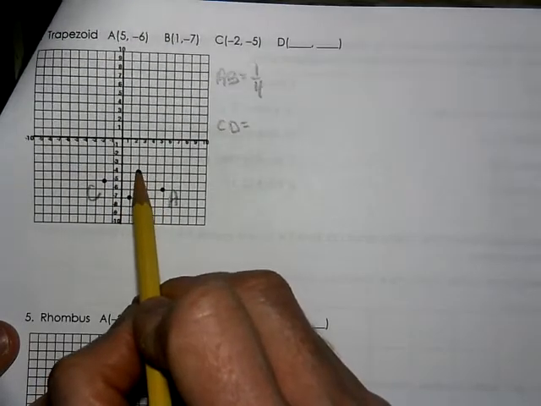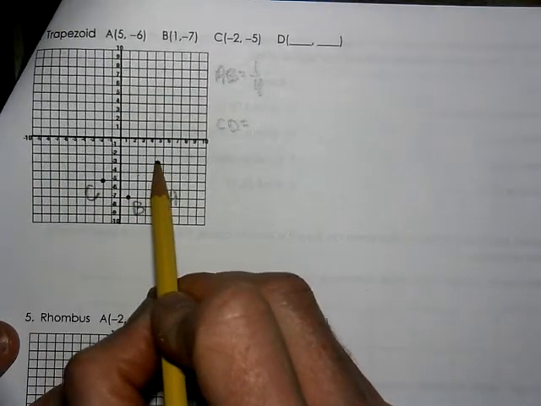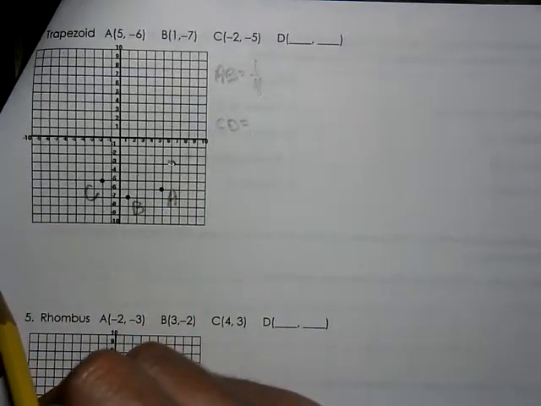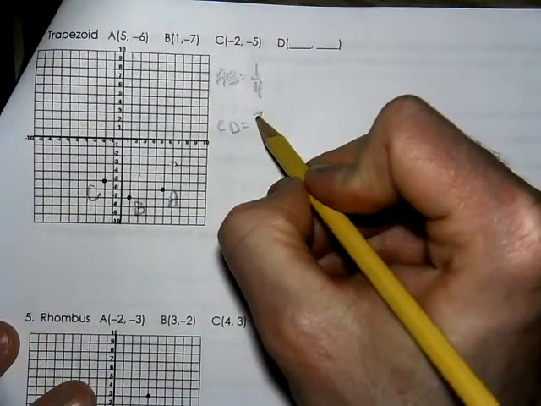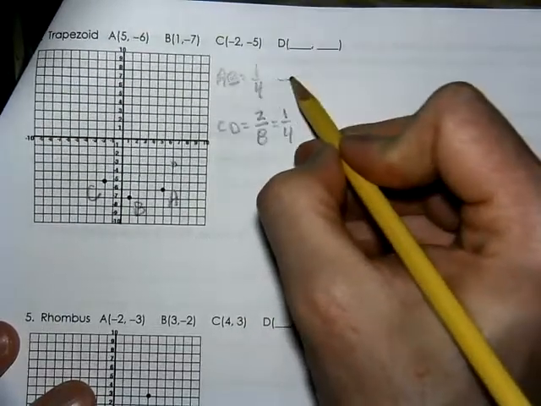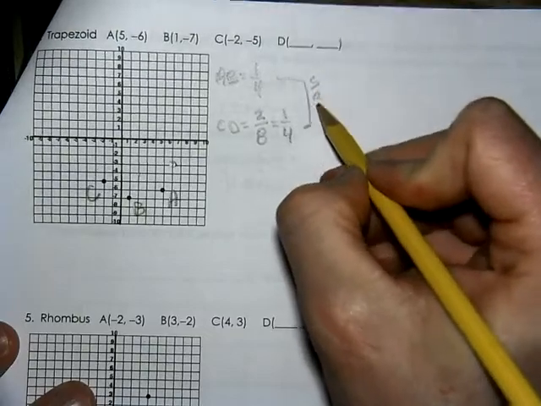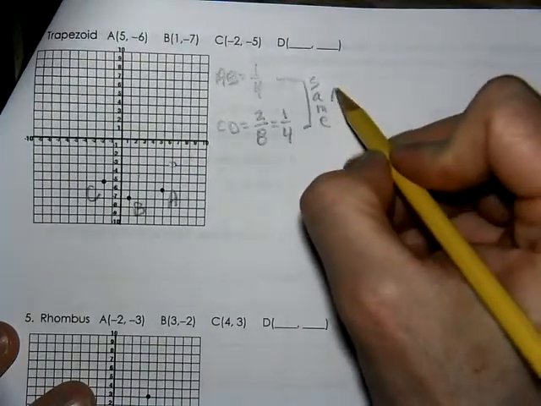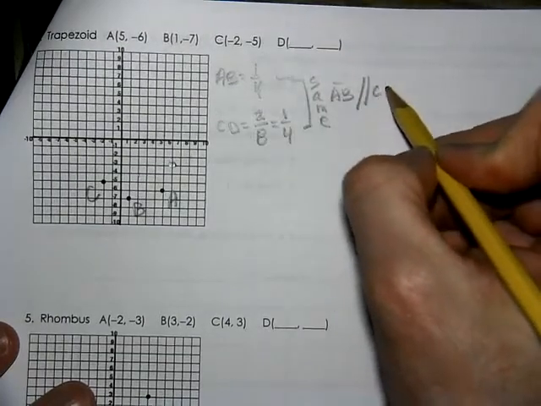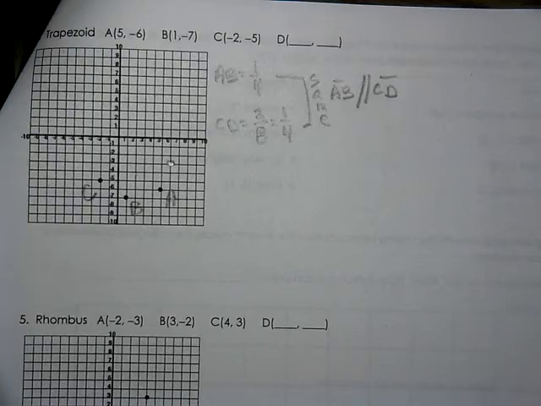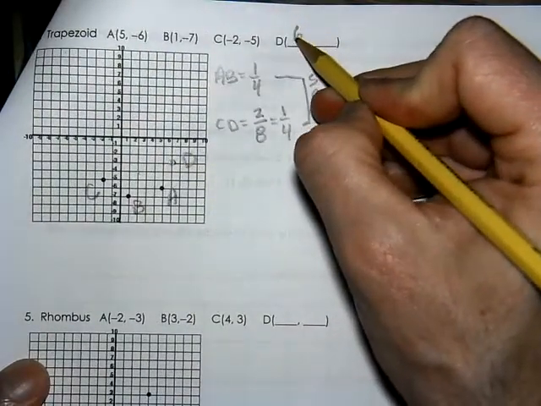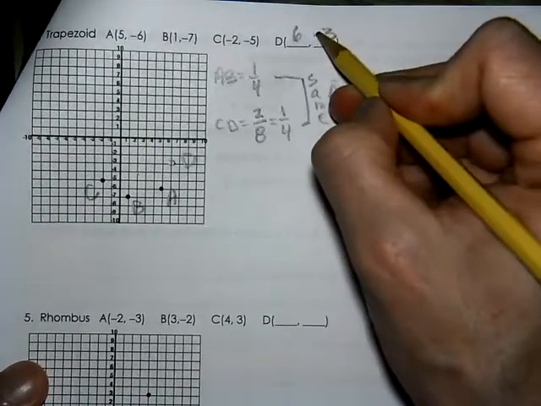So I'm going to do that slope again, up 1 over 4. So I really have up 2 over 8, which is reduced to 1/4. So these are the same. So I know that AB is parallel to CD. That's 6, -3.